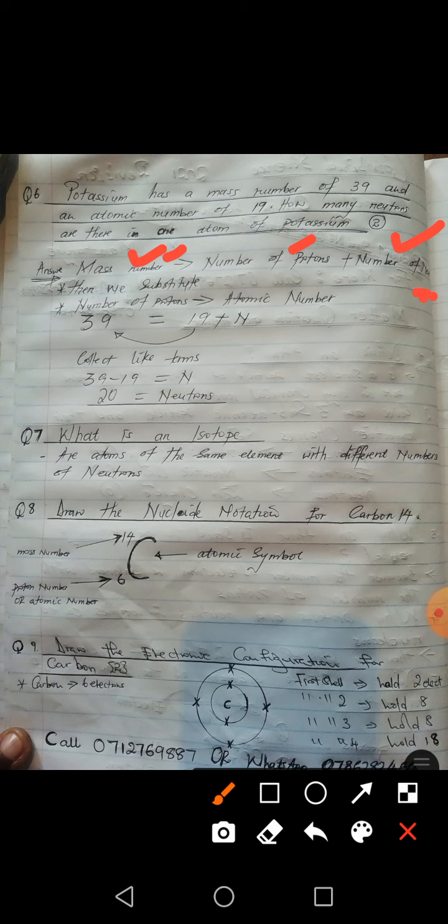Then we substitute from the question. We are given the mass number and the atomic number, then we substitute. The number of protons is the atomic number. So we substitute: the mass number goes on the mass side, and we put the number of protons, or atomic number, which is 19, plus n, standing for the number of neutrons.